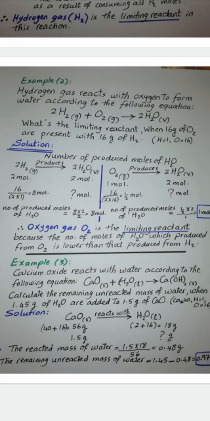In the first step, calculate the reacted mass of water by multiplying the mass of calcium oxide, 1.5 gram, times the molar mass of water, 18 gram, over the molar mass of calcium oxide, 56 gram. The result will be 0.48 gram.